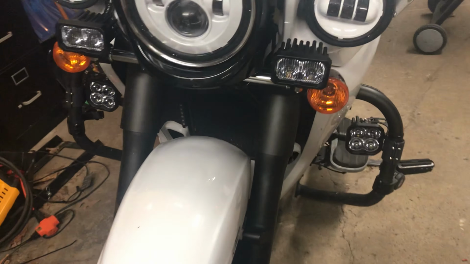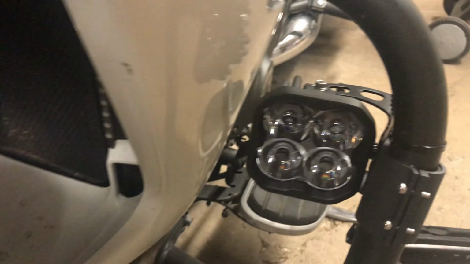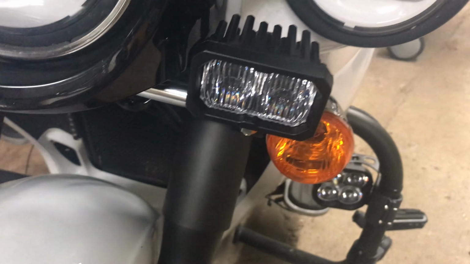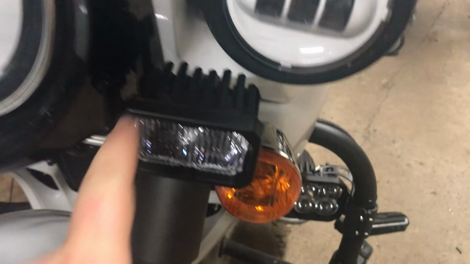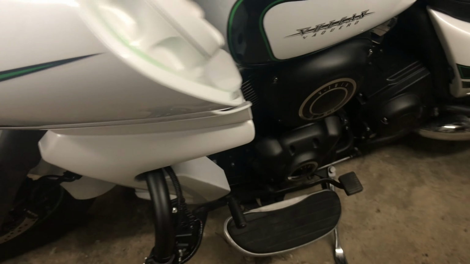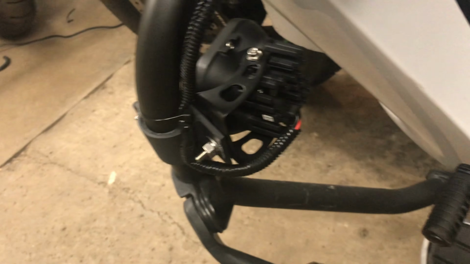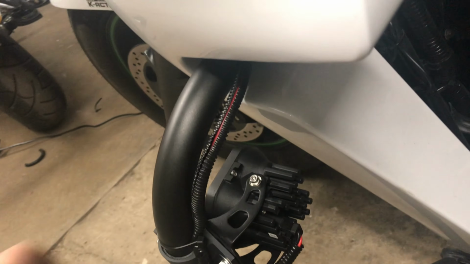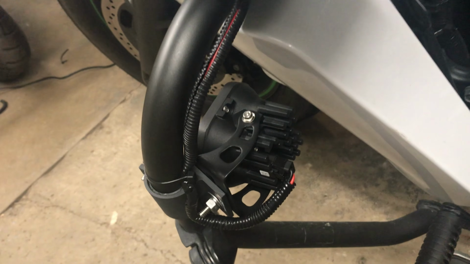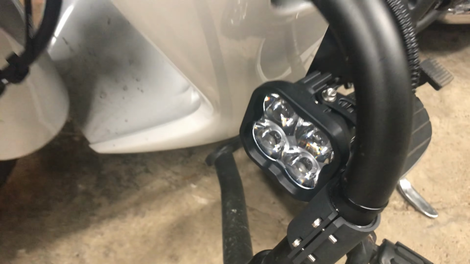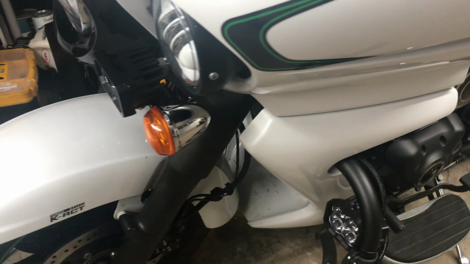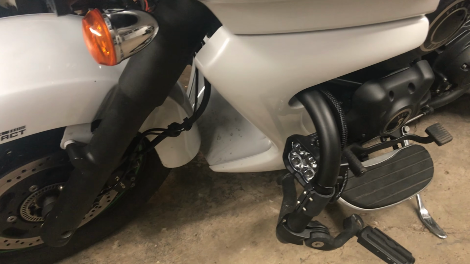Okay, as you can see, I added my Diode Dynamics SS3s to the crash bars. Those ones are going to be the fog, and those are spot pattern on both sides. Those ones are the ones that are going to be triggered off a high beam switch. And you see I've got it mounted to the same tube style clamp. I got to hide this wiring a little bit better, but it's just for a demo. But I think they look pretty good. They're super bright. I'll go outside and do night shots, but it looks good.